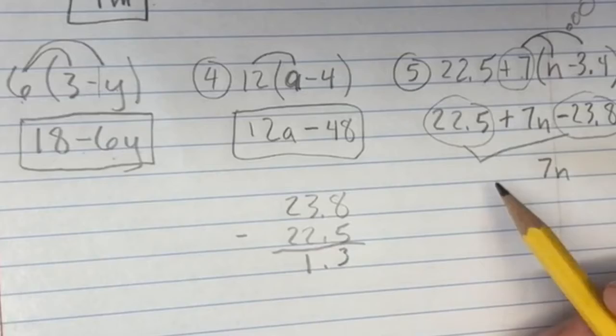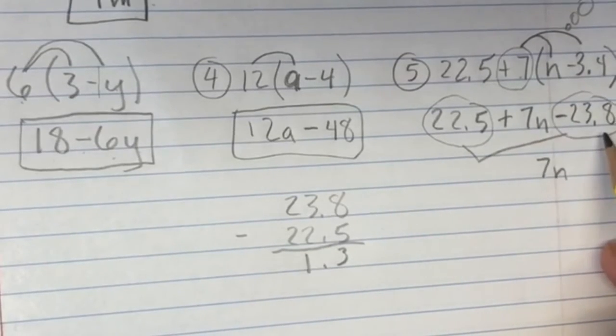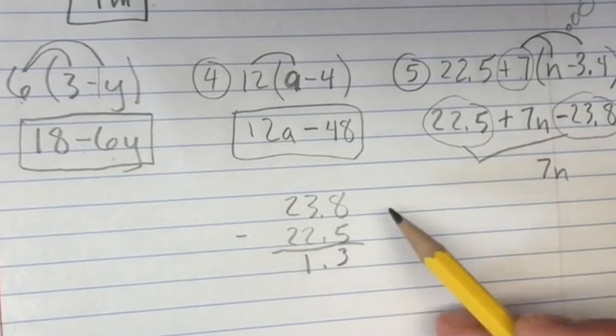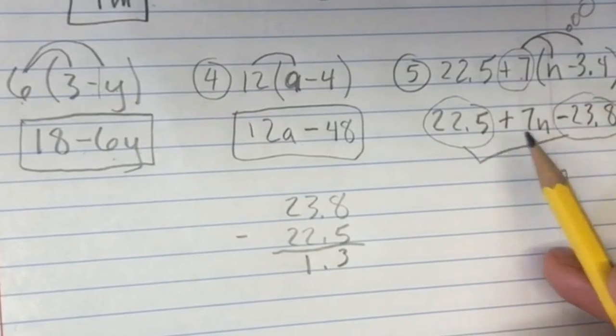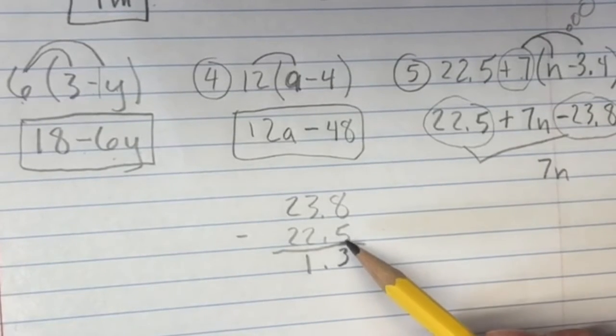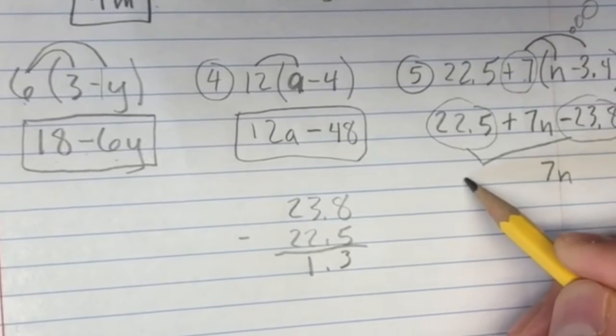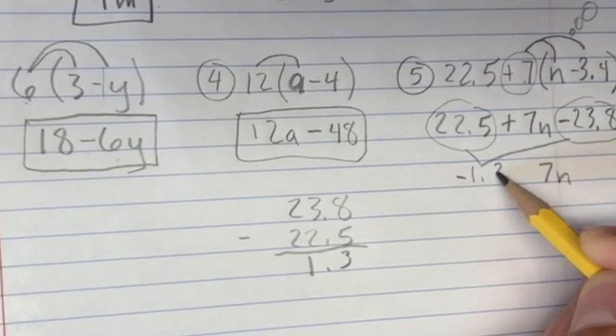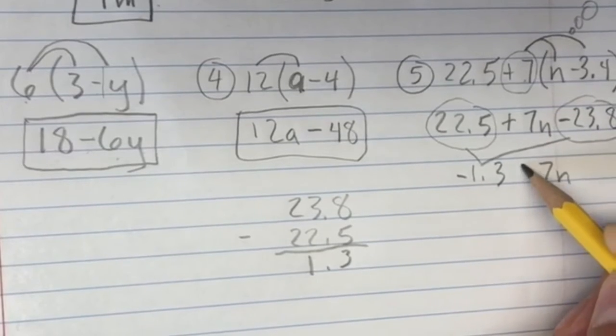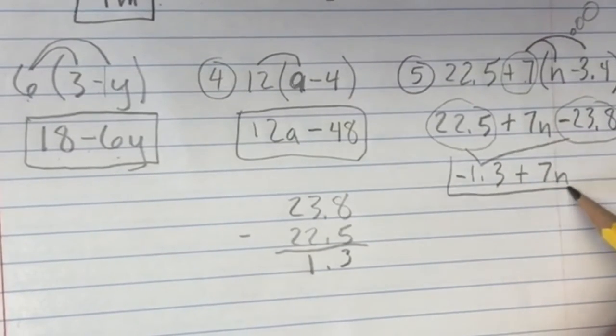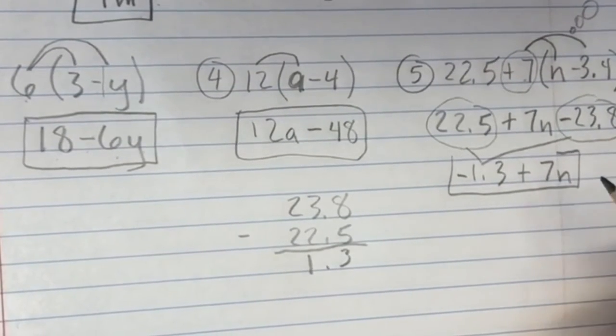All right, so I have combined negative 23.8 and 22.5 right here. I had to subtract them because the signs are different, and you take the sign of the higher number. So we got negative 1.3, and then this 7n is positive, so there we go with that answer.